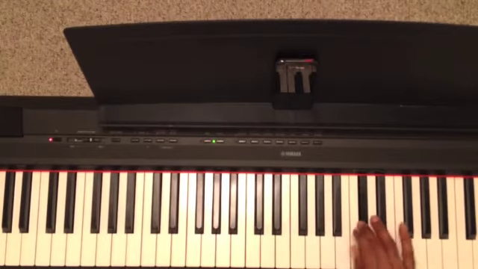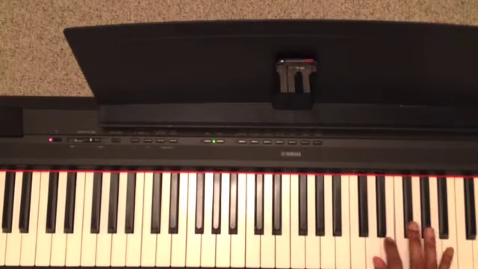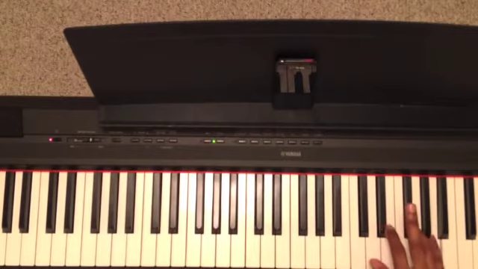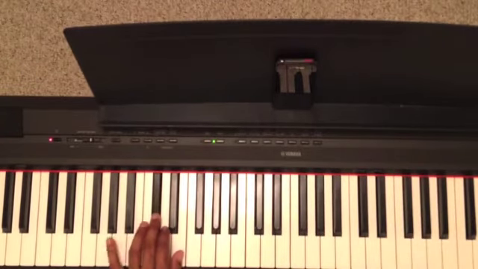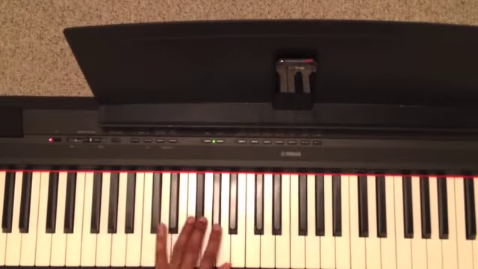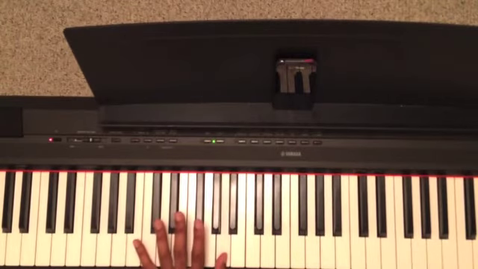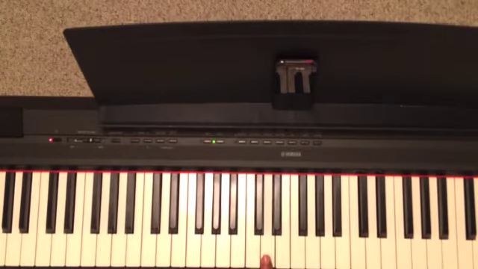1, 2, 3, 1, 2, 3, 4, 5. Same thing in the left hand. 5, 4, 3, 2, 1, 3, 2, 1. Okay? So far we have C, D, E, G, and A. That's 5, with the same fingering. Let's try B.